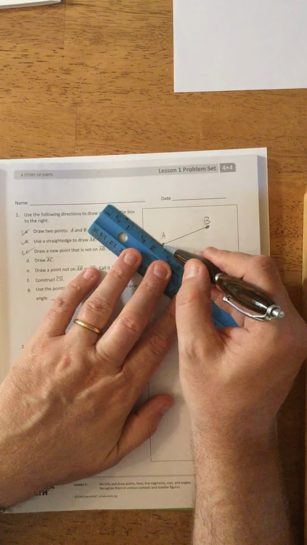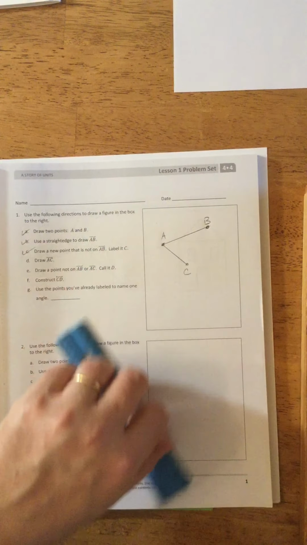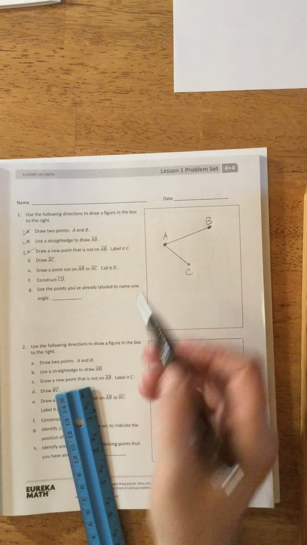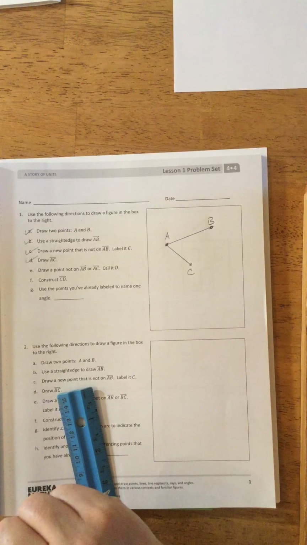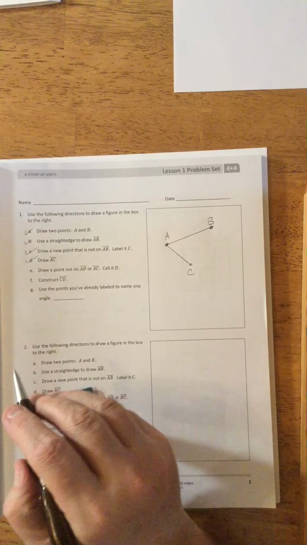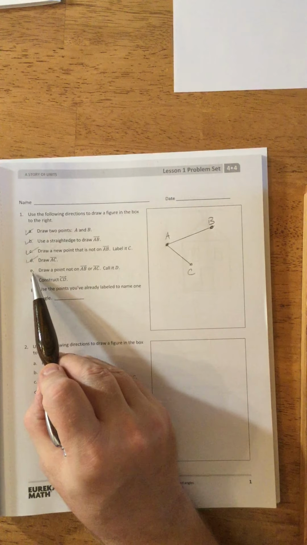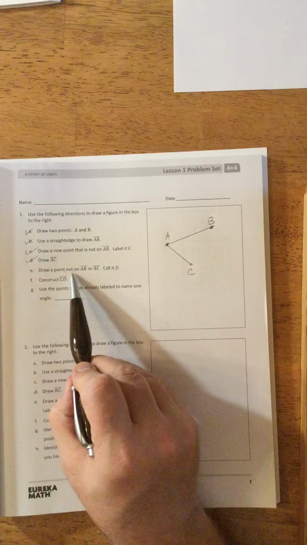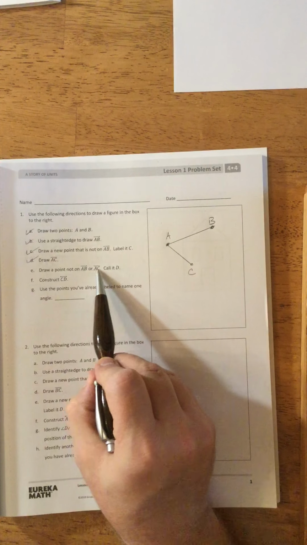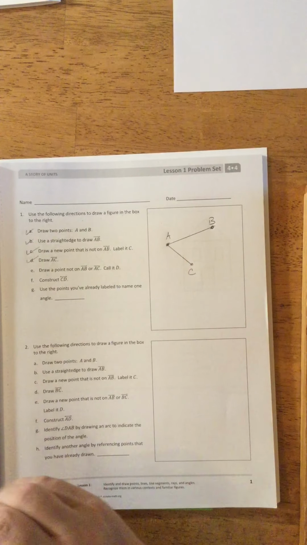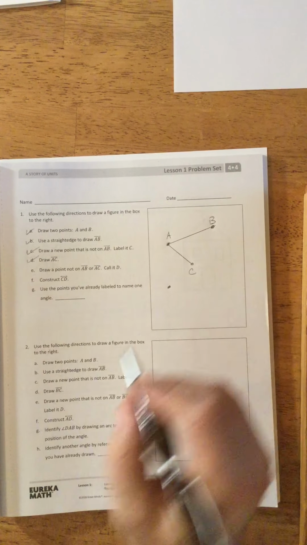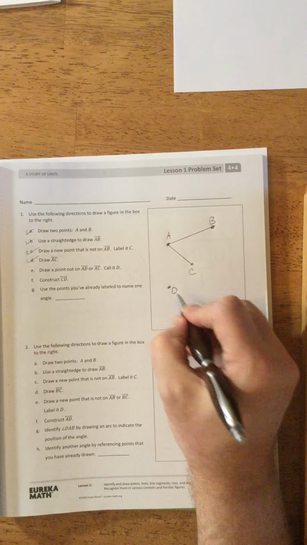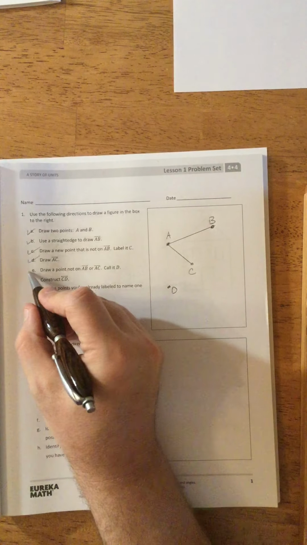So I'm going to go ahead and connect A to C. Done that. And notice as each step I'm doing, I'm checking it off so that I know I have completed it. And that's something that you should be doing as well. Letter E, draw a point not on AB or on AC and call it letter D. Okay. I'll draw another point here, and it said to call it letter D. So I've done that.